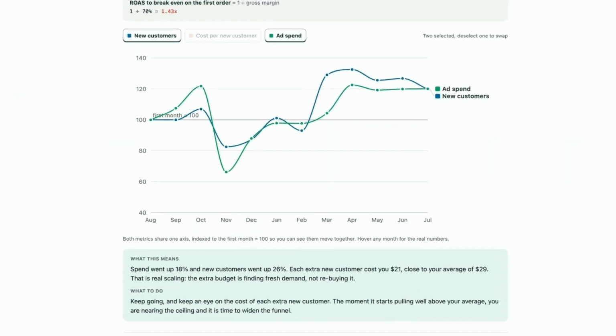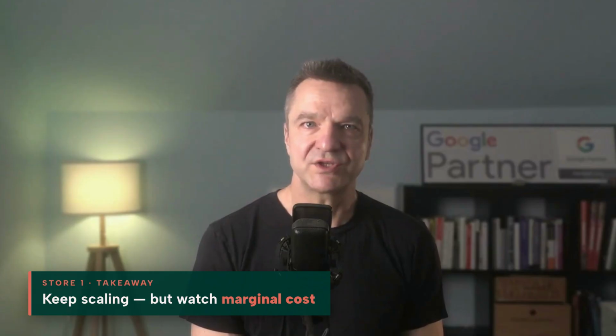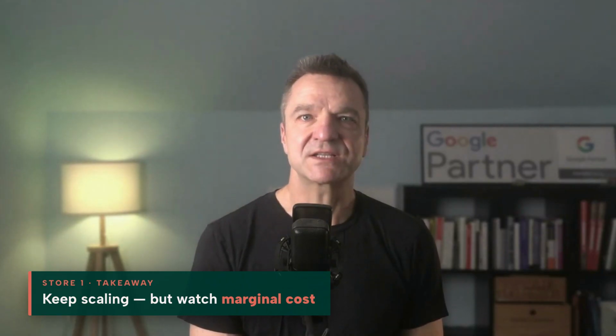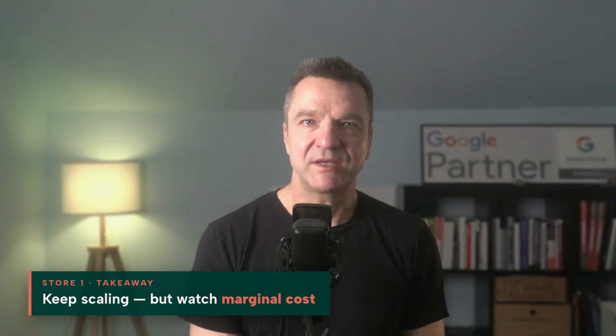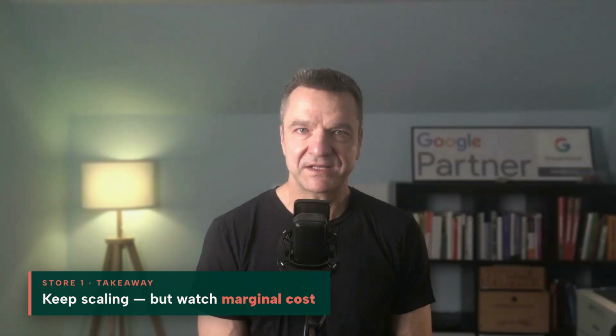On the chart, the ad spend is climbing. The new customers are rising along with it, and cost per new customer is a little lower. That's what you want to see from a growth store. For this account, keep going, but watch marginal cost. If it starts climbing above the average, don't keep raising the budget just because the verdict says growing. Check the funnel, campaign structure, and whether the extra spend is actually reaching new customers.